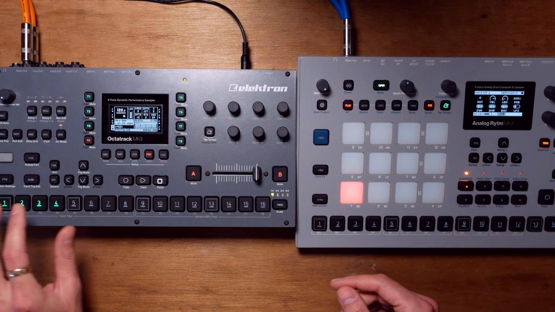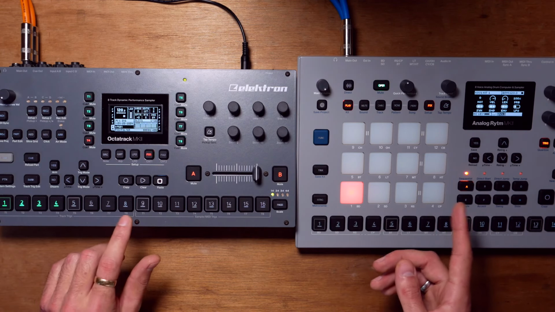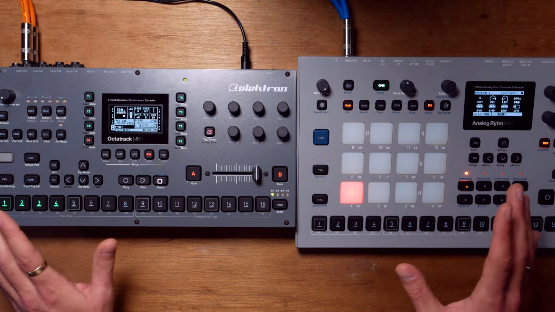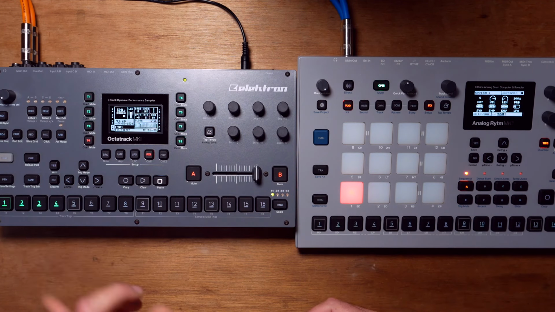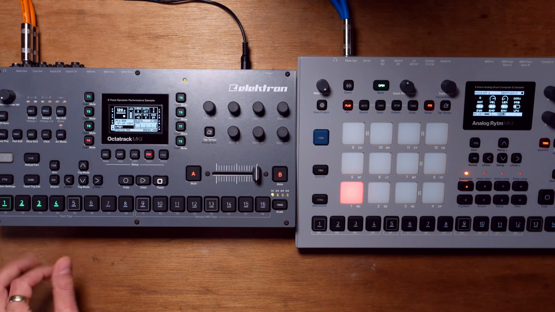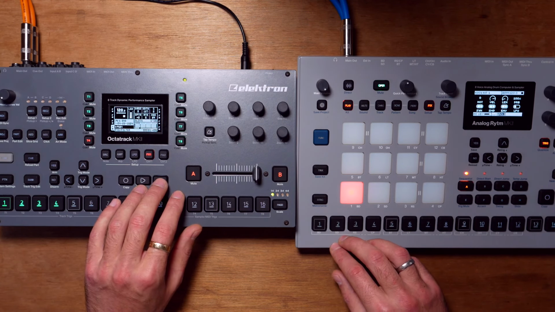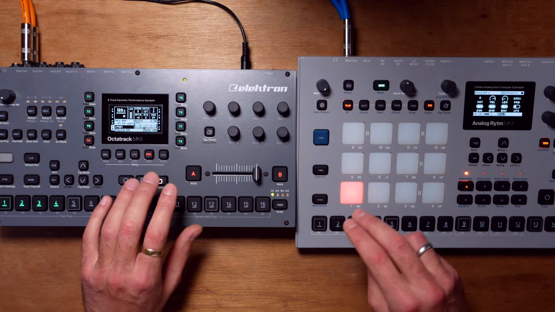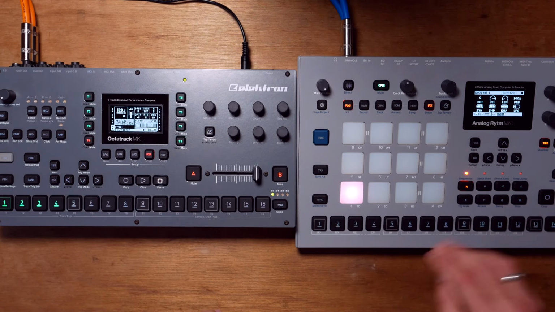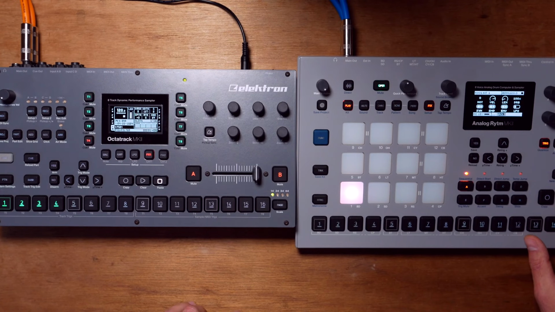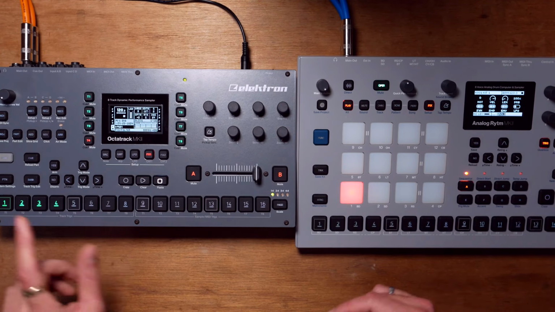And now I'm going to play the samples on both units. First, without any filter applied. We'll always start with the Octatrack and then switch over to the Rytm. Okay, next sample.